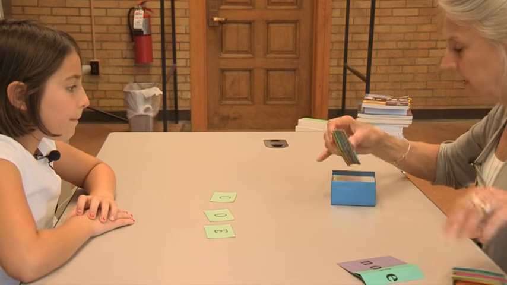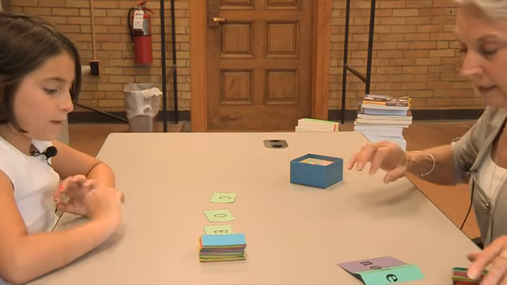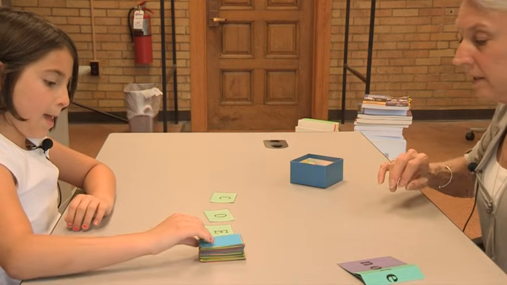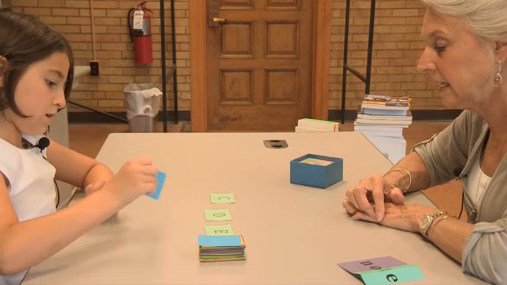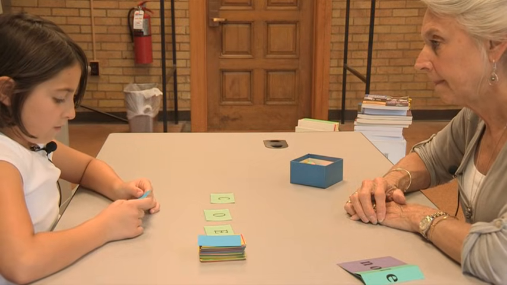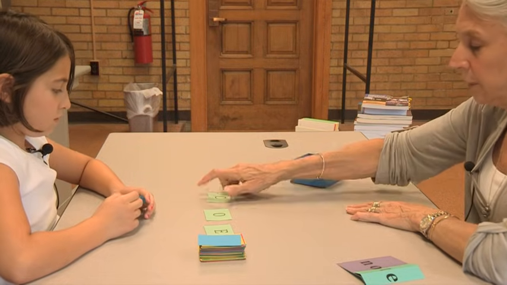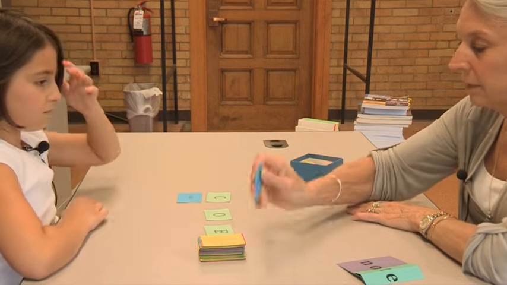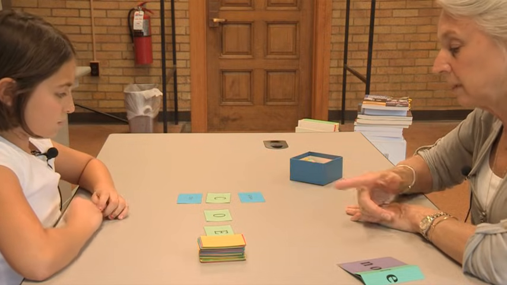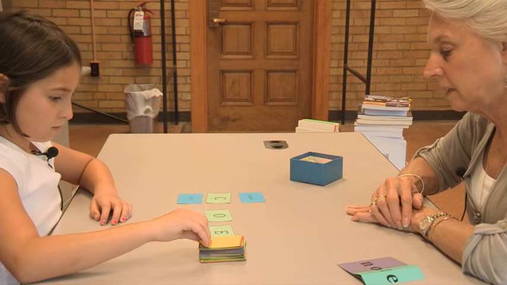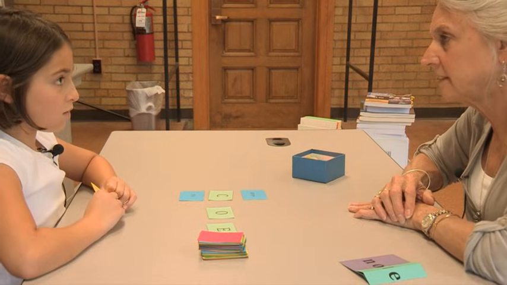So let's see if you can decide, and we'll just play this for a short time. You draw a card, and you tell me what the card says, and you tell me if it's closed, open, or silent E. It's a closed syllable. Good. So you put yours there, and I have a closed syllable. Your turn. The first one of us to get one in each space wins.